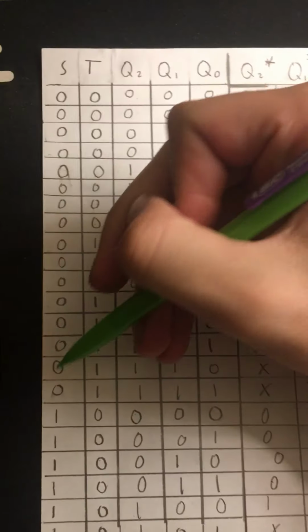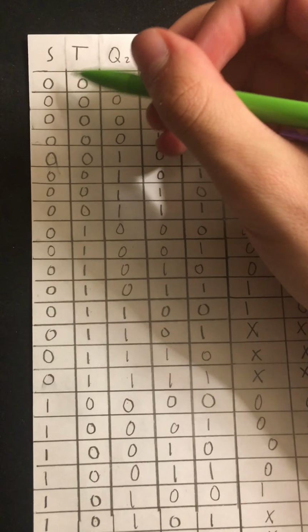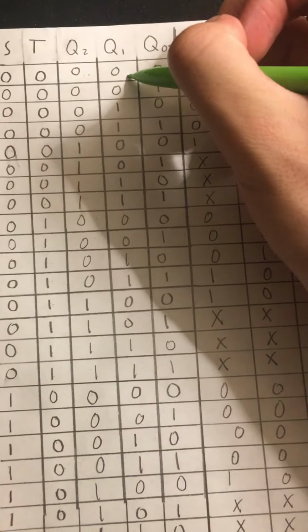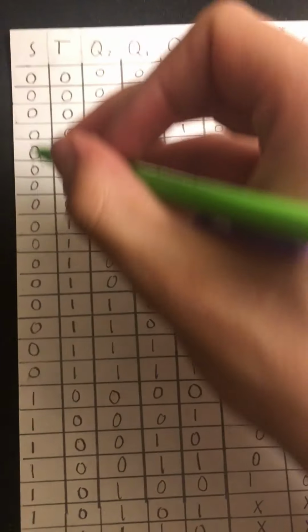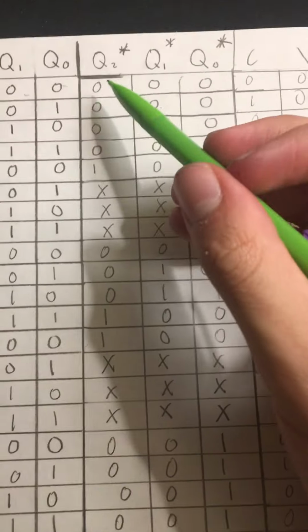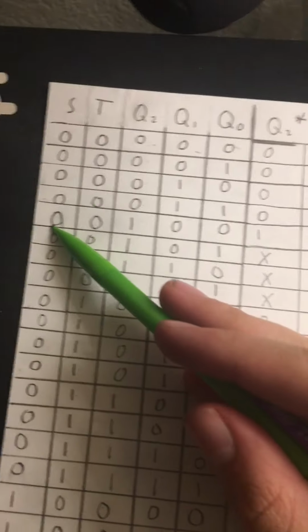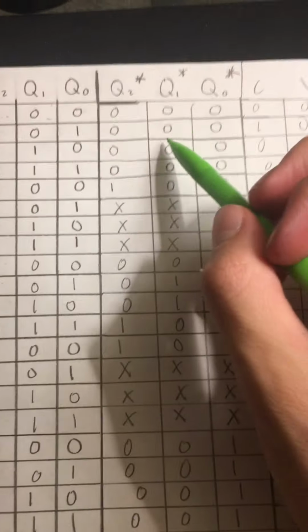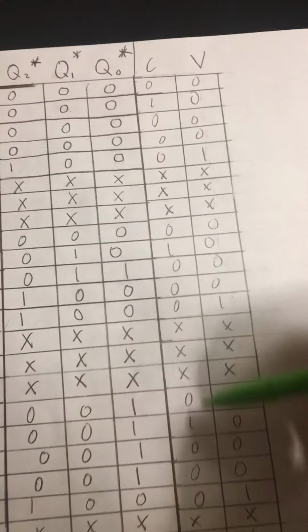Now this is my truth table. This column right here represents all of the possible values for S and T, QT, Q1, Q0, just all the different possible combinations there. And then these are the next states given a certain input with a certain state. And then these are the outputs relevant to each of those next states.